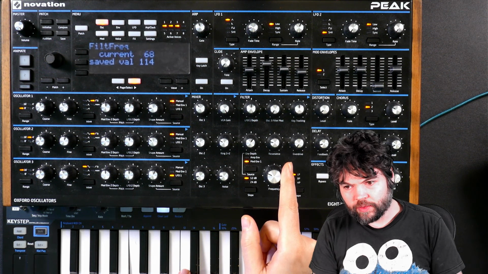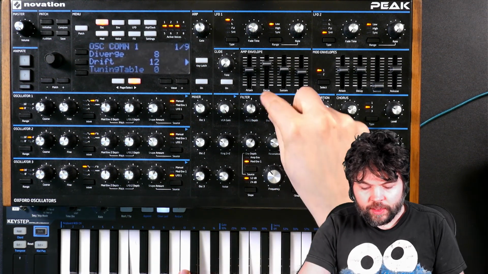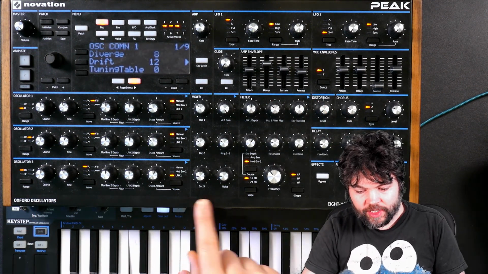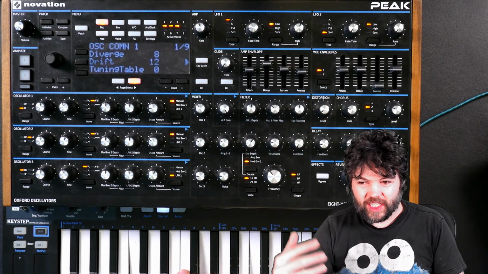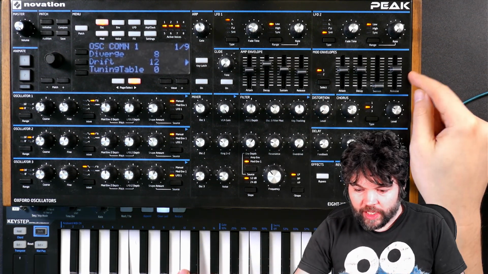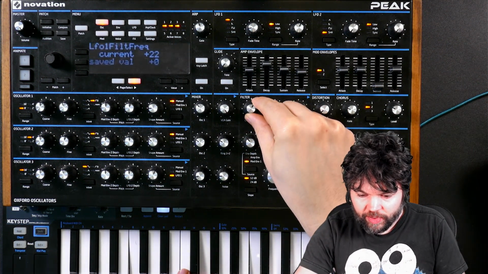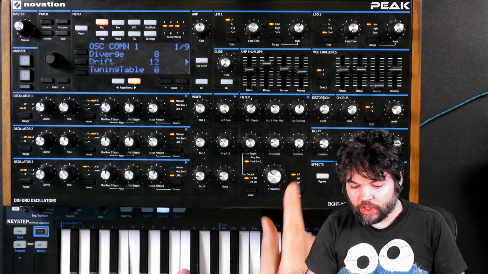So nice sort of smooth sound there. But I'm using this oscillator to frequency modulate this section. So this is giving us a little bit more movement there. What I can also do is use this looping envelope and this LFO to also modulate this section.